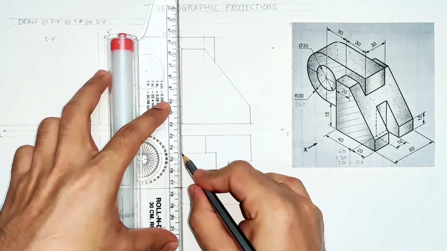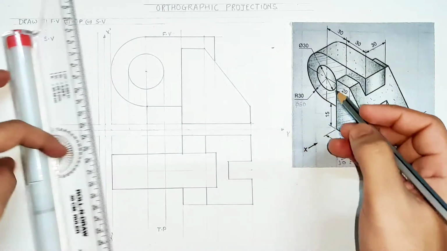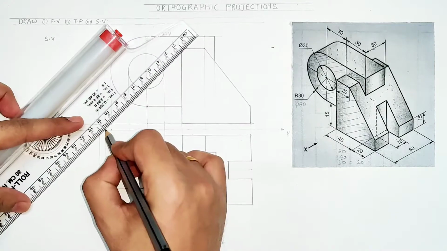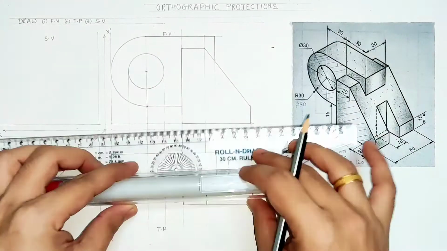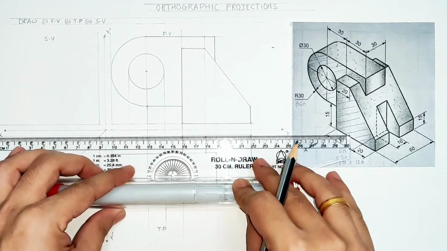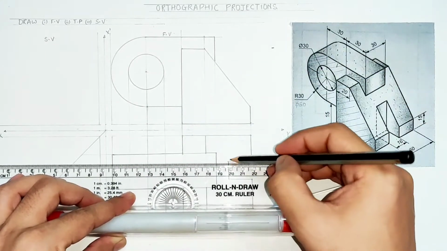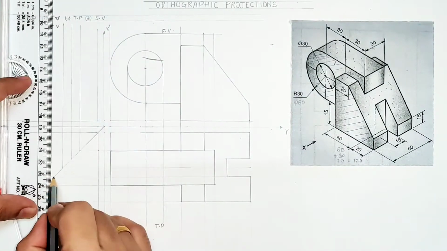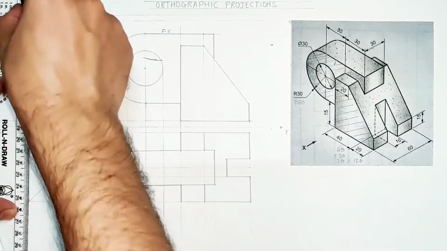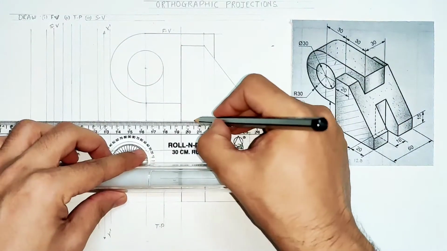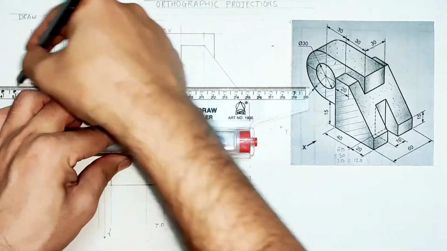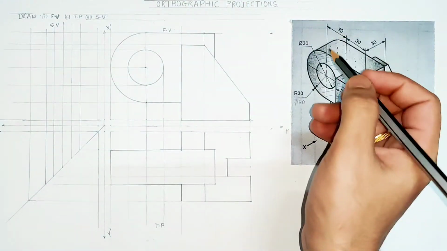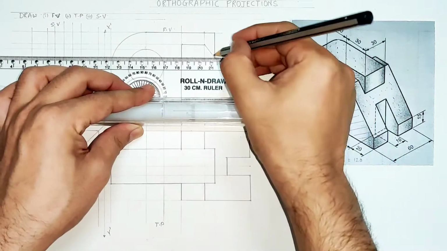Joining these lines, and we have done with the top view. Now to draw the side view, you know the procedure. We have to take a 45-degree angle line, then take all the projections from the top view to the 45-degree angle line, and then from the 45-degree angle line we will project it upwards, and all the projections from the front view you have to take it to the side view. Now after taking all the projections from the front view and the top view, we will draw the side view.